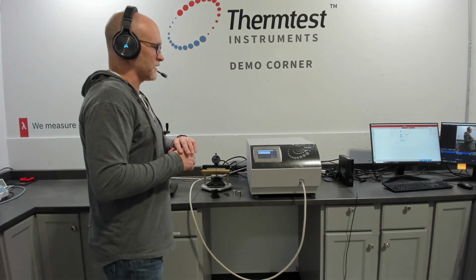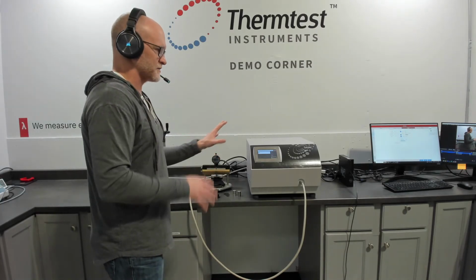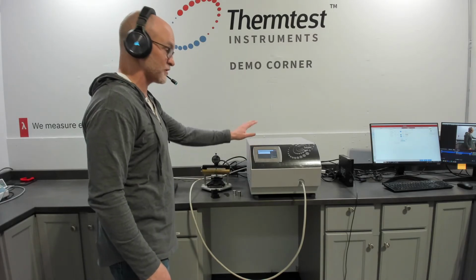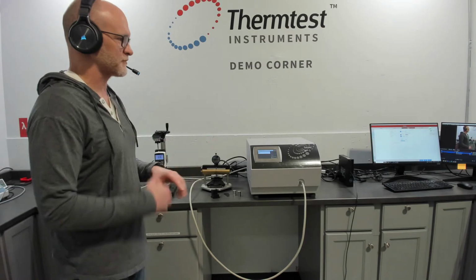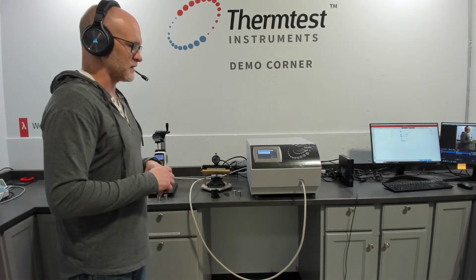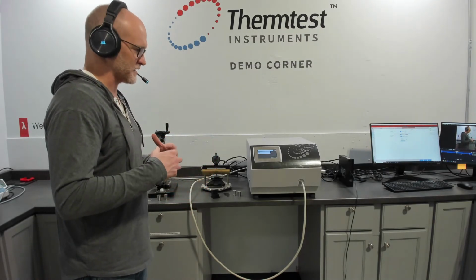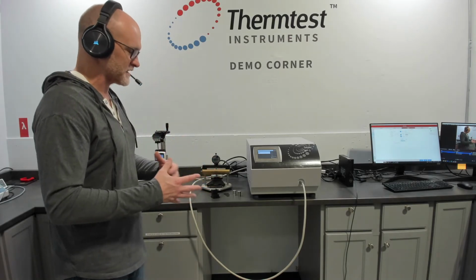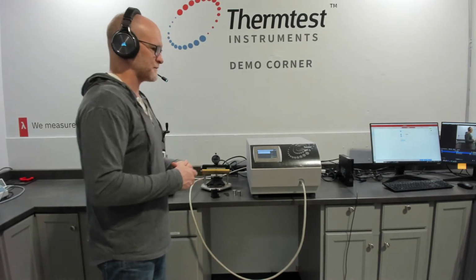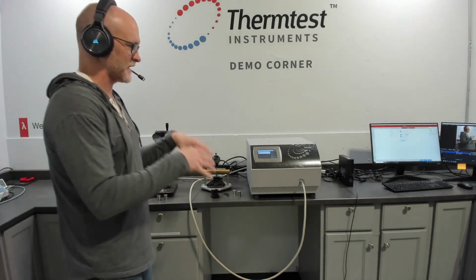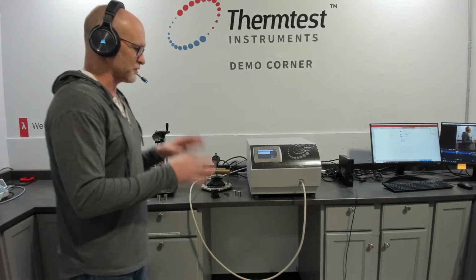Now, in all of the added technology we've added to the transient plane source method, or any of the other methods, we still have the full capability of running everything manual. That's very important for us for keeping a deep understanding of your materials if you need to do that. If you need to go beyond general characterization, there are some unique capabilities of manual analysis, but we want to be able to offer both.